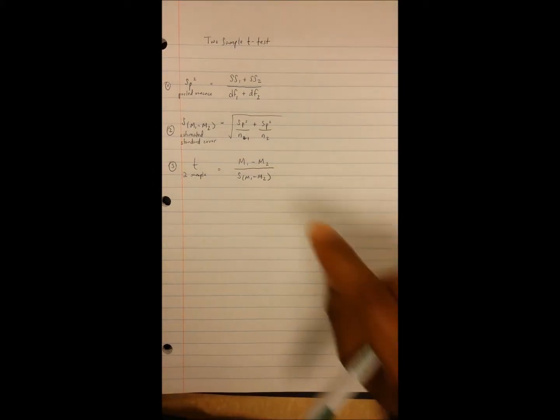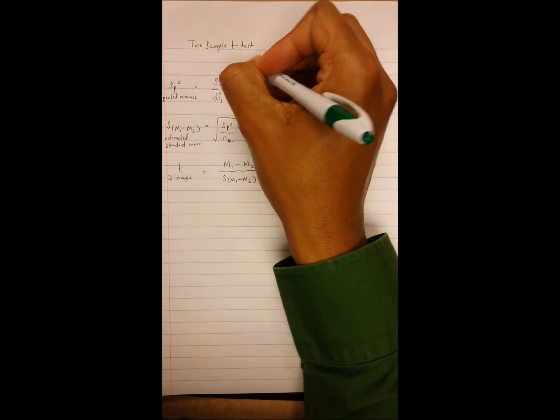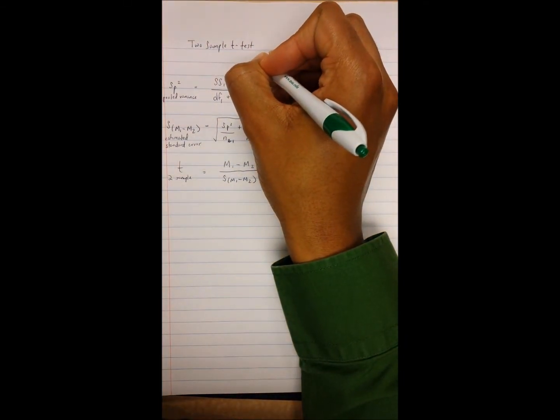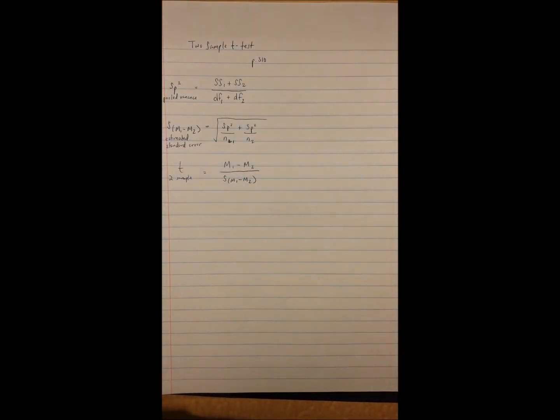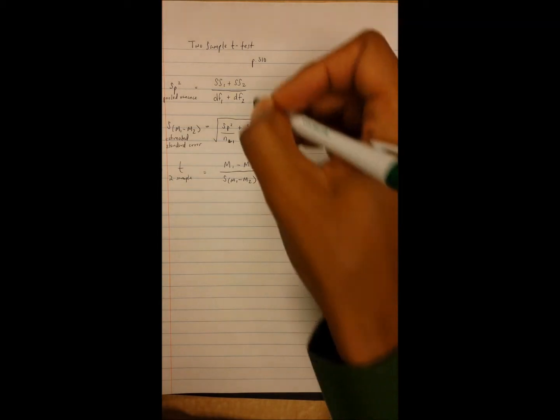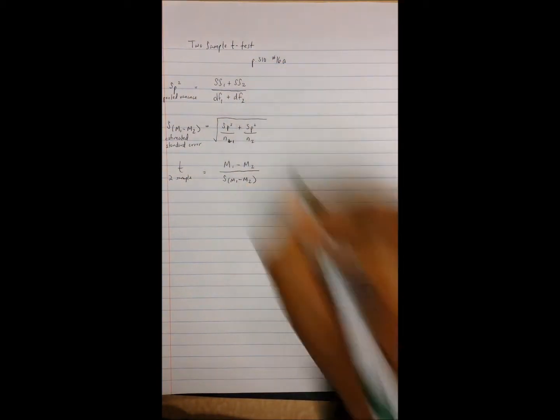Okay, so let's go ahead and work an example. All right, so this particular example is going to come from page 310 in your Gravetter and Wallnau statistics textbook. So page 310, and we're going to just do 16A.